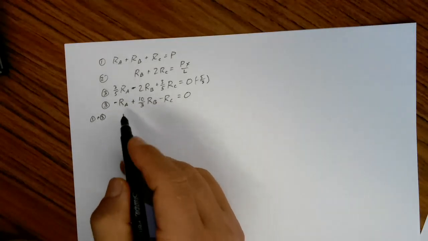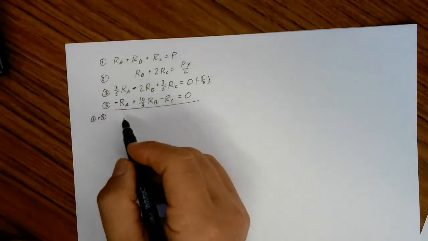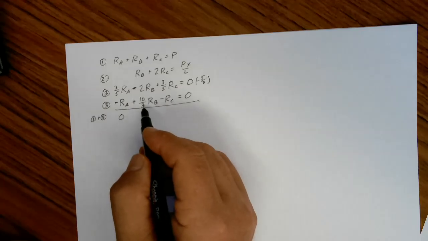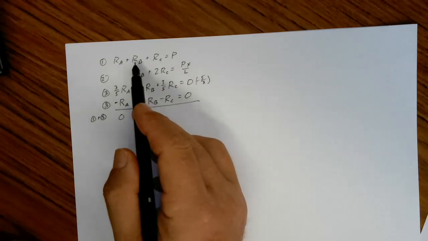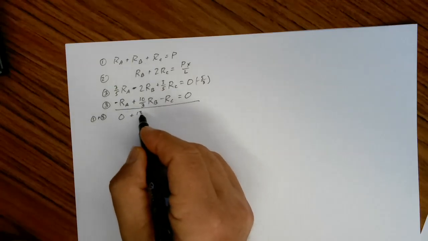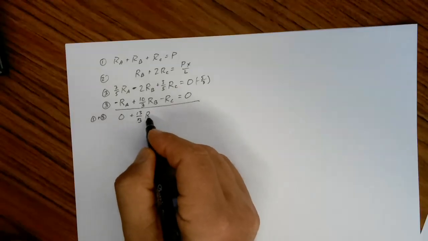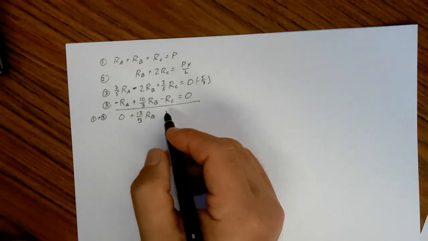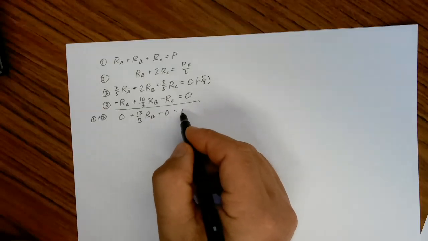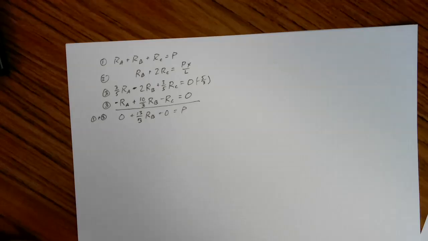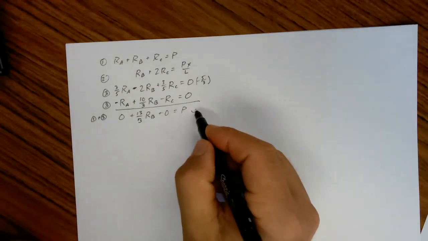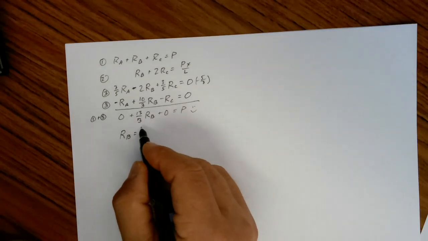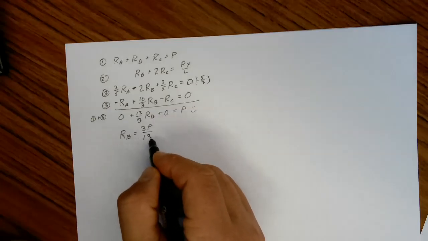And nicely, the RA's cancel out. RA minus RA is 0, RB plus 10/3 RB, 3/3 plus 10/3, is 13/3 RB, and RC plus negative RC is 0, and P plus 0 is P. Sweet, we're happy because we have an equation that says RB is equal to 3P over 13.